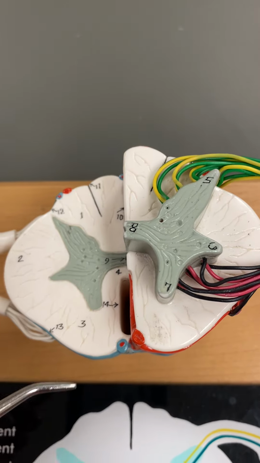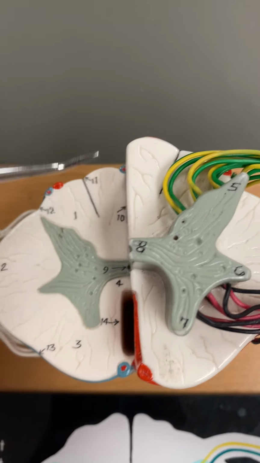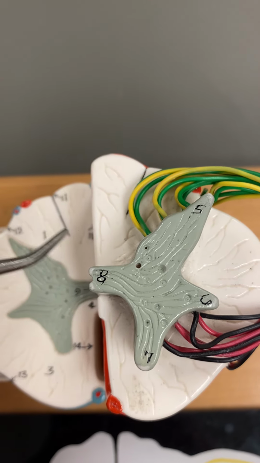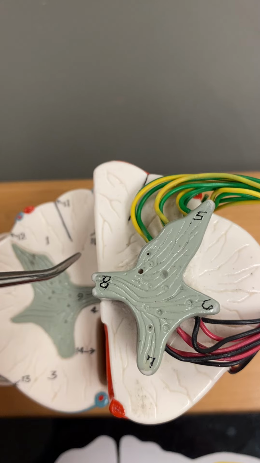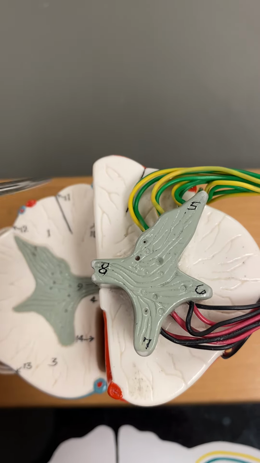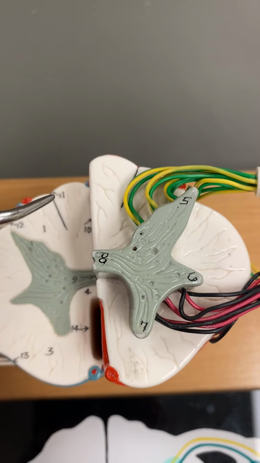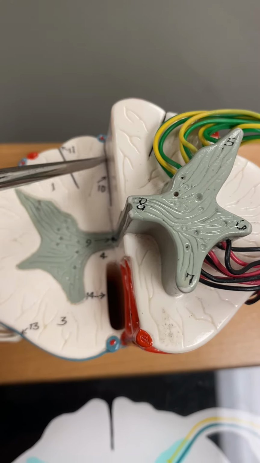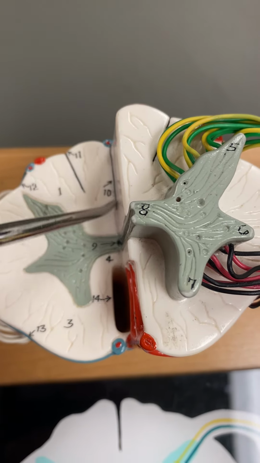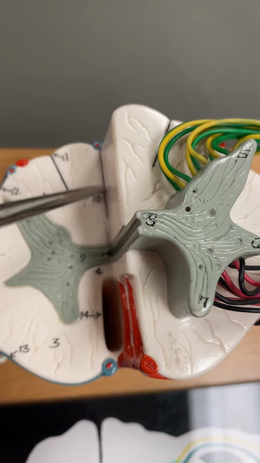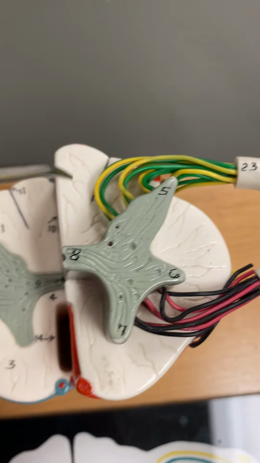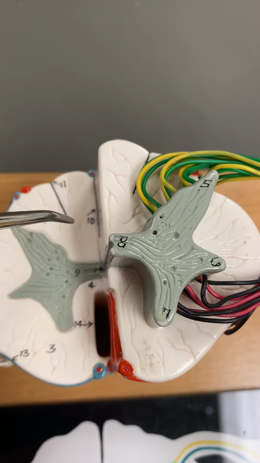Funiculi is plural. So within this model, you can see the area between the two dorsal horns of gray matter. That is referred to as the dorsal column of white matter, or the posterior column of white matter. Right in the middle, dividing that posterior column, you have this indentation. That is the posterior median sulcus that divides the posterior column of white matter in half.